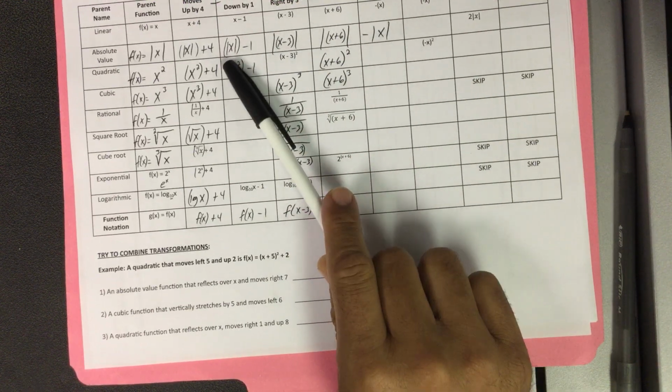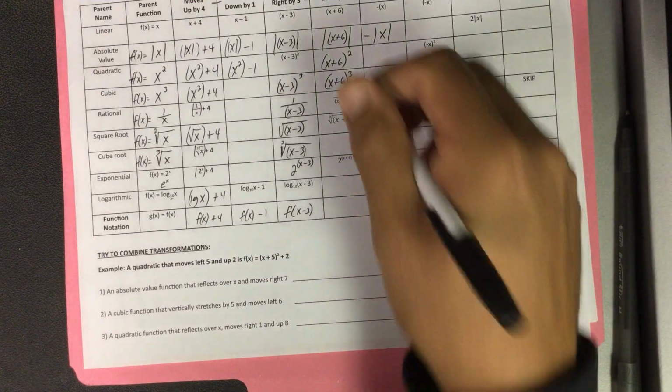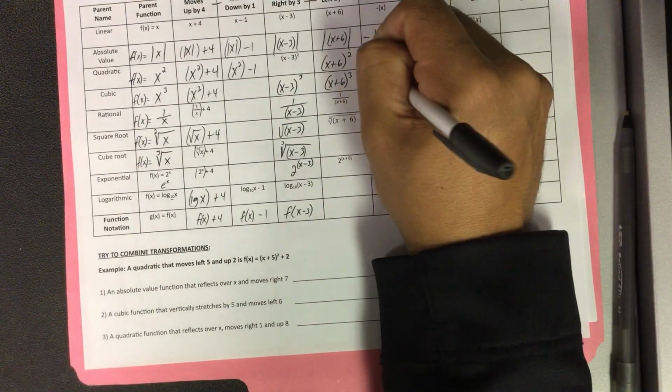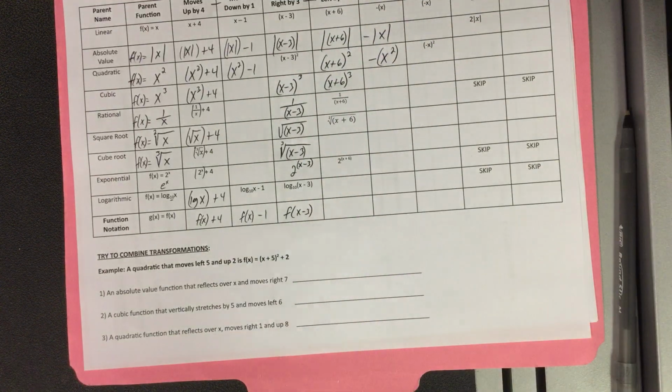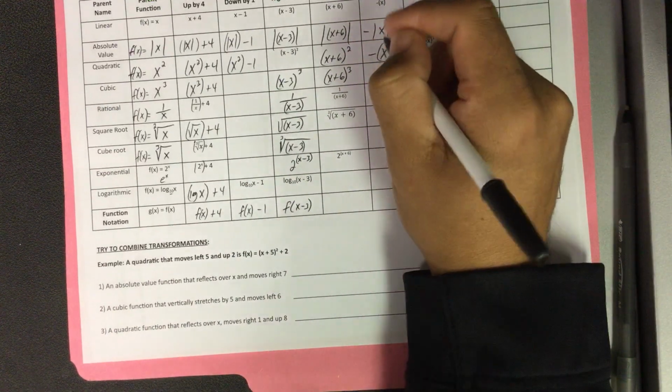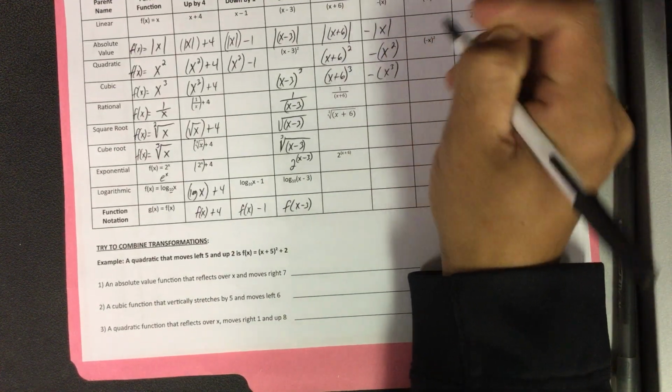It's a little redundant because the absolute value acts as a parentheses. But the same thing here, we got a negative x squared. I would put it in parentheses like that just to make sure, because when you put it in the calculator, sometimes your calculator will do funny stuff. Negative x cubed in parentheses.